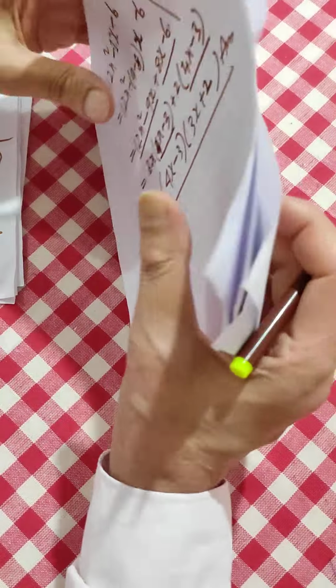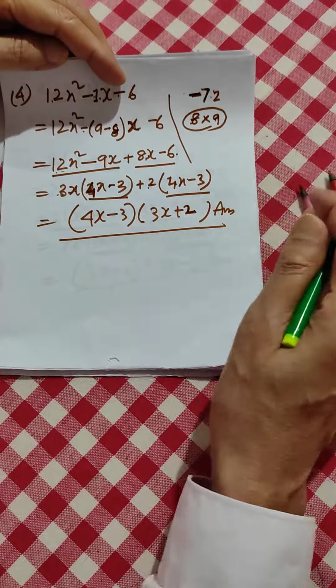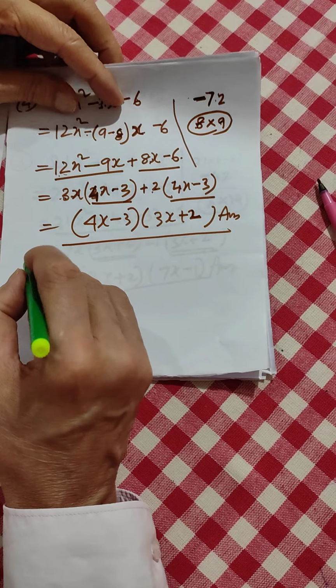Okay. Yes, now, so same type, but then slightly different.